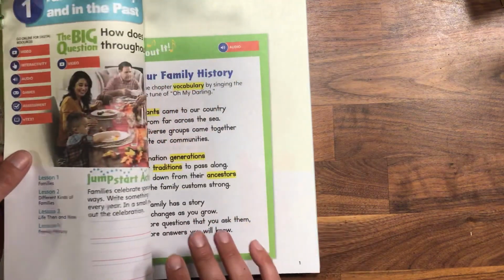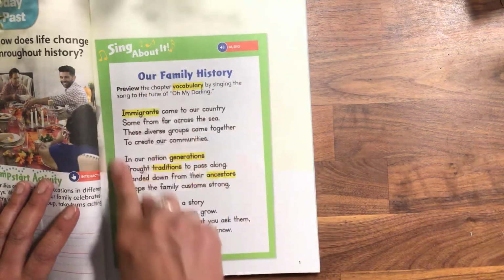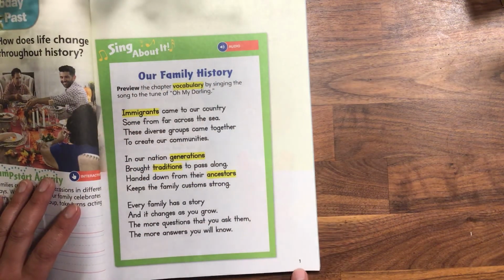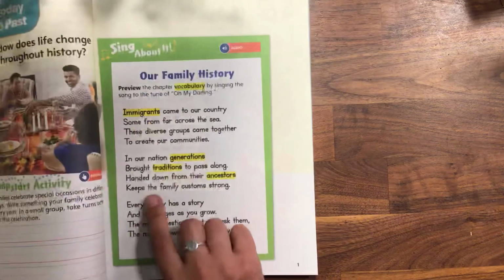And then what I'd like you to do is just read right here together. So you're going to read this poem, and that's on page number 1. Okay? So your job after this video is just to kind of flip through and take a look, and then read this poem on page 1.